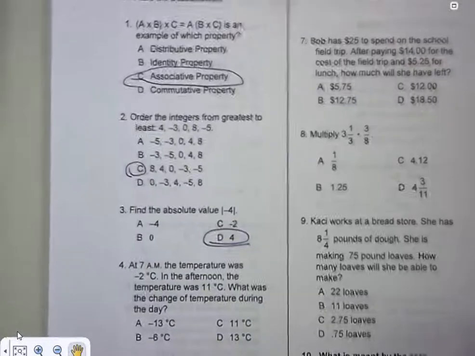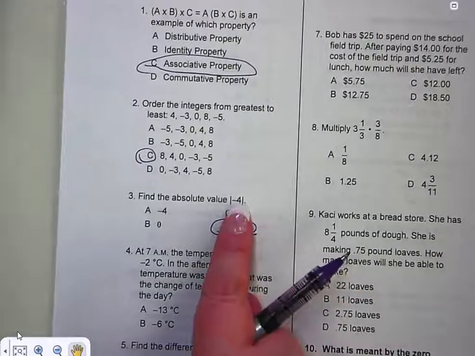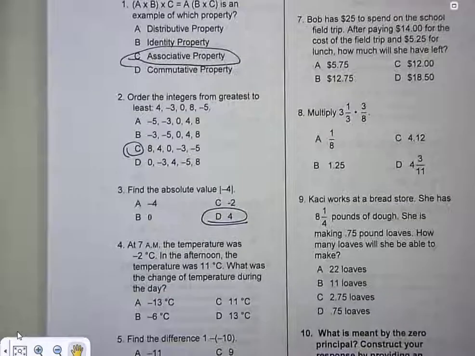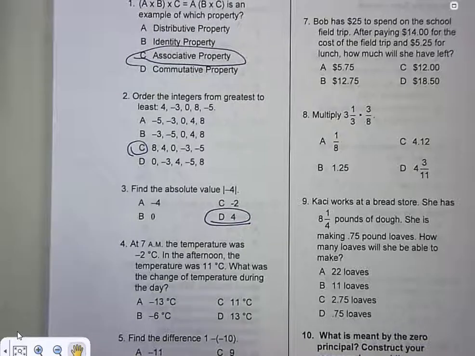Absolute value is always positive. Does not matter what's in the absolute value bars. The number that you write is always going to be positive. Why? Absolute value is a number's distance from 0, and distance is always positive.